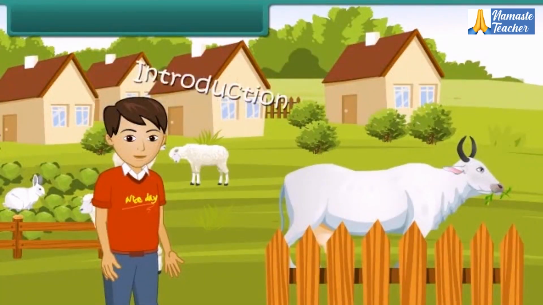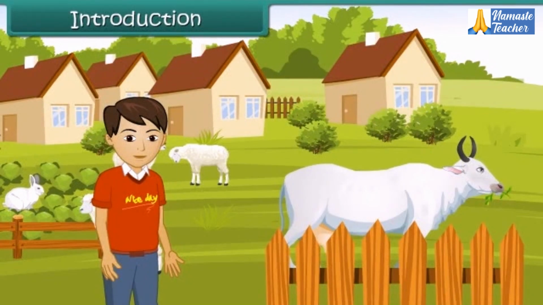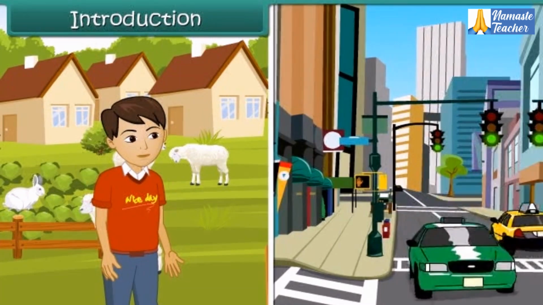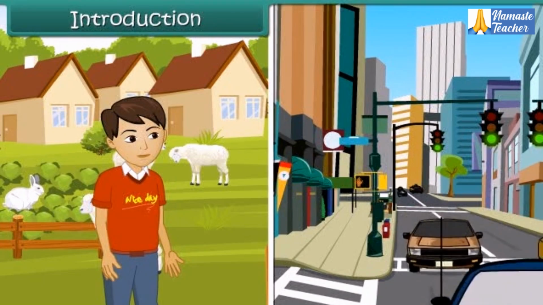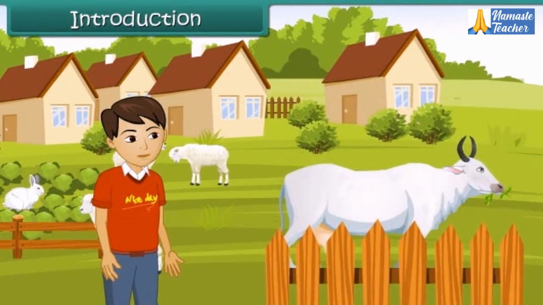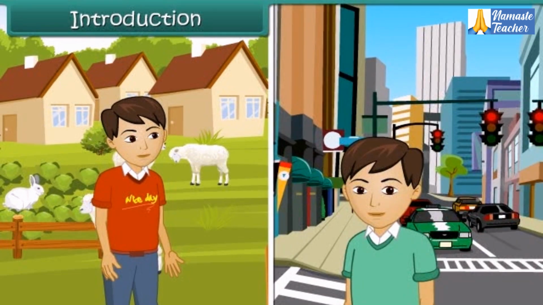Introduction. Tarun is in a village as part of his social science project. The village is quite a contrast to his city. The village is very green, whereas in the city there is hardly any greenery. The village air smells fresh, free from pollution. It is an entirely new experience for Tarun, who is used to inhaling fumes and smoke in the city.